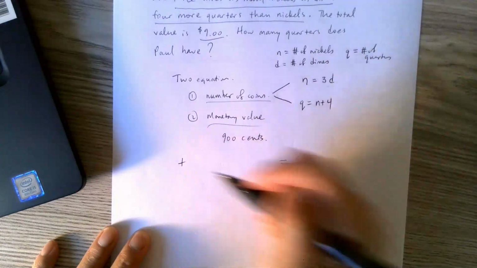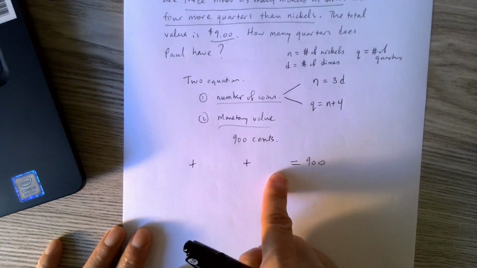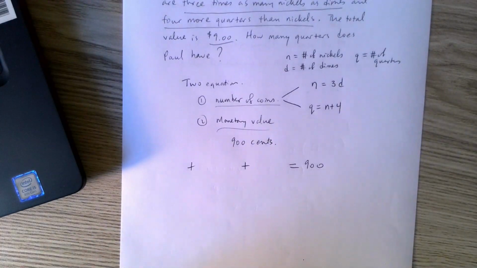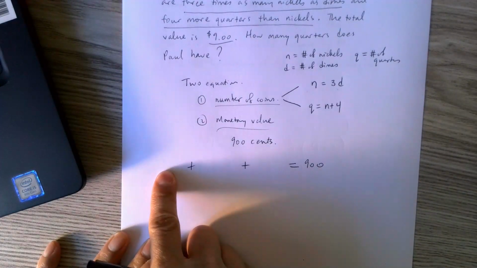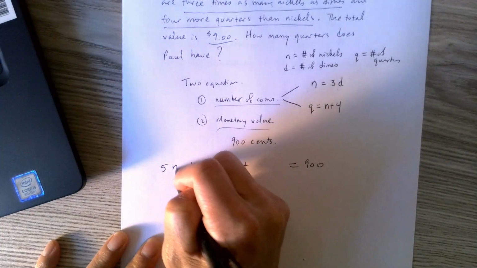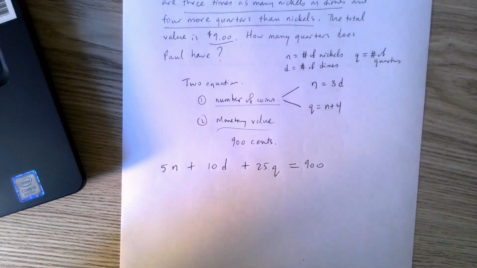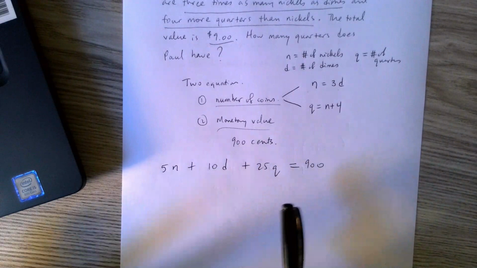So that means I'm going to have three things on the left side that are added to each other. The value of nickels, the value of dimes, and the value of quarters that he has. Keeping in mind that every nickel is 5 cents, every dime is 10 cents, and every quarter is 25 cents. So let's start with the nickels. 5N, 10D, 25Q. Now, I can't solve this equation the way it is because I have three variables in it.